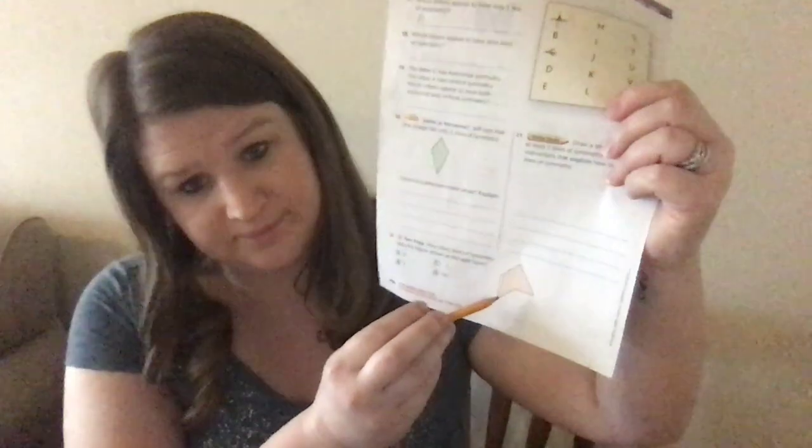Then I would like you to do number 22, so I'm at the bottom. How many lines of symmetry does the figure shown at the right have? So this picture here. Remember, it might help to draw the lines. How many lines of symmetry does it have? 0, 1, 5, or 10?